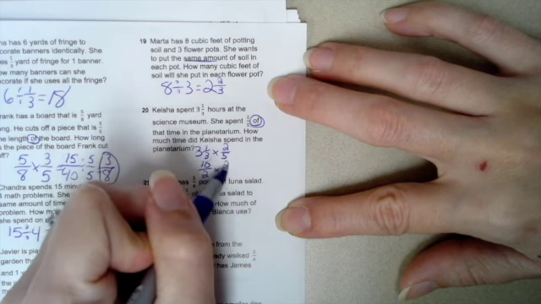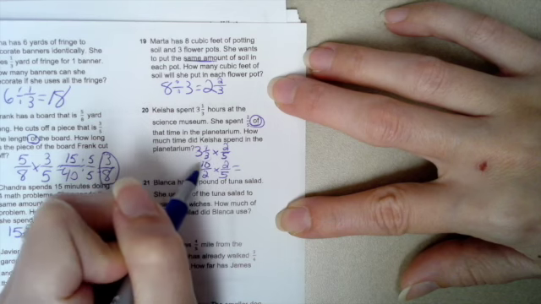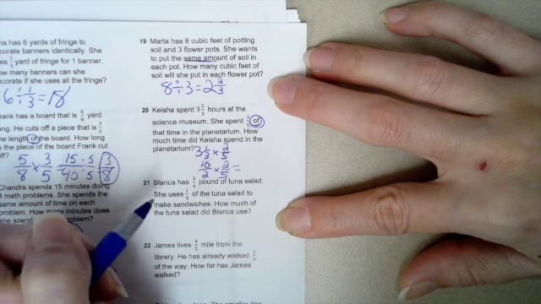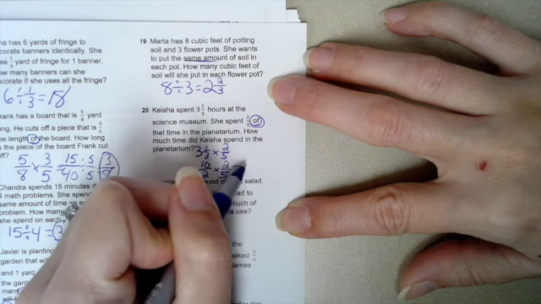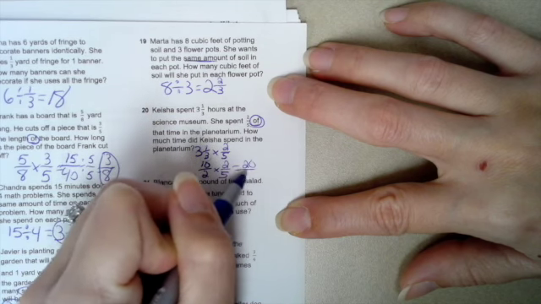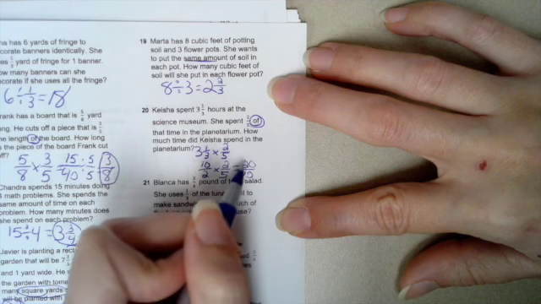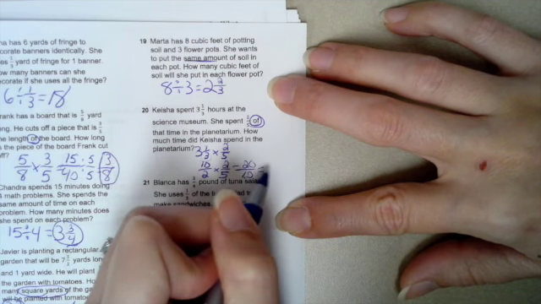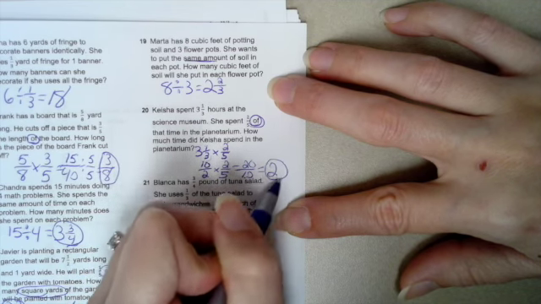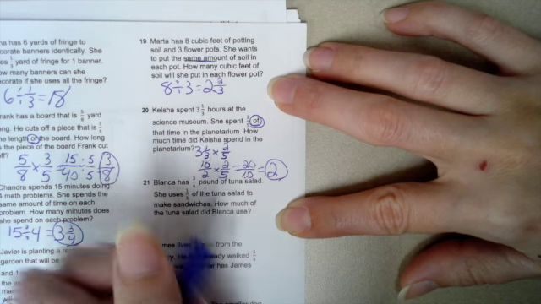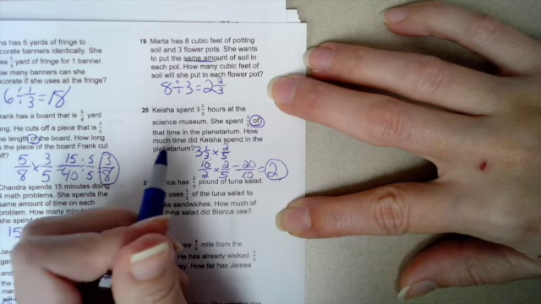2/5 just stays 2/5. And then we multiply straight across. 10 times 2 is 20. 2 times 5 is 10. And 20 divided by 10 is 2. So she spent 2 hours in the planetarium.